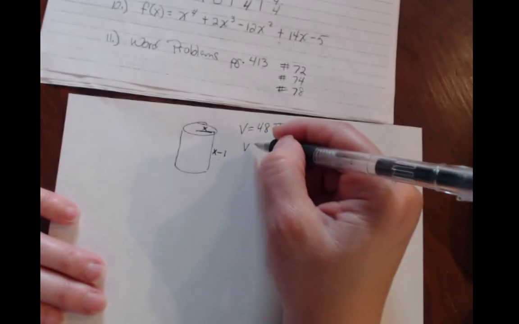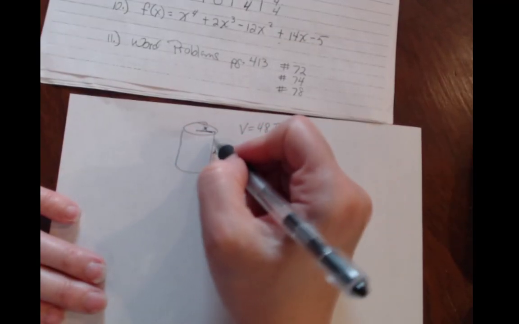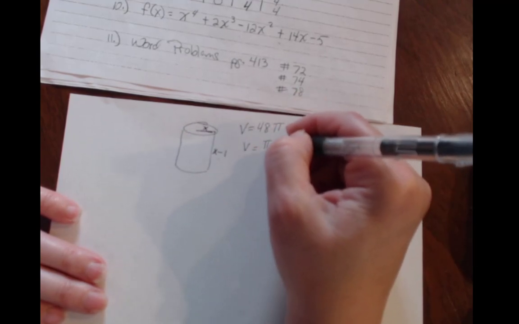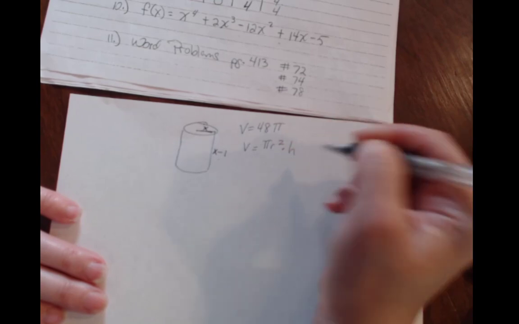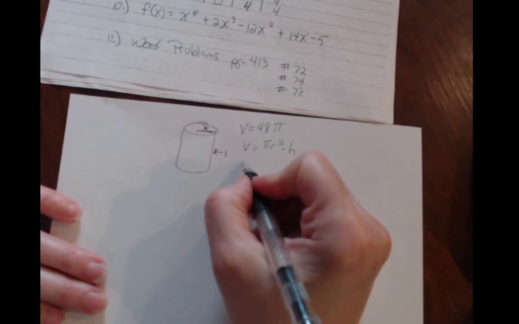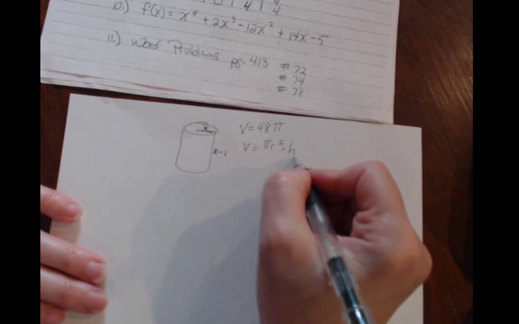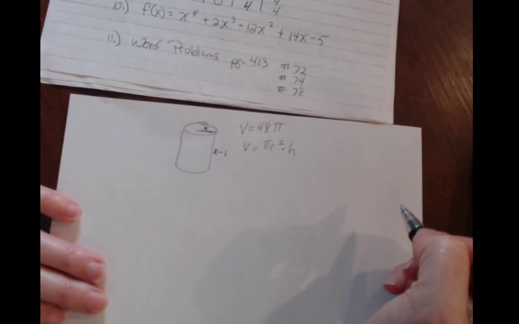The volume of a cylinder is the area of a circle times the height. So it's pi r squared times h. I'm going to replace the r and the h with x and x minus 1.